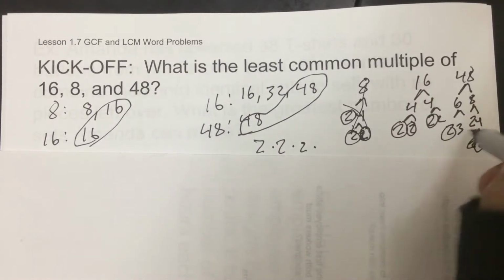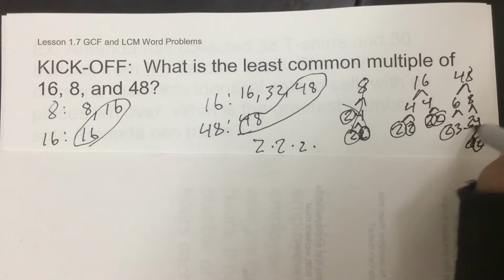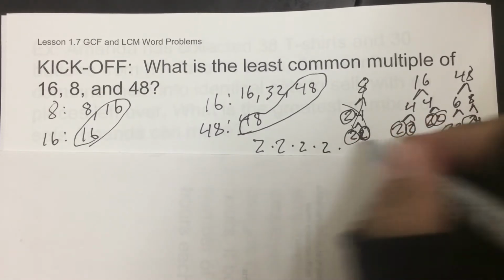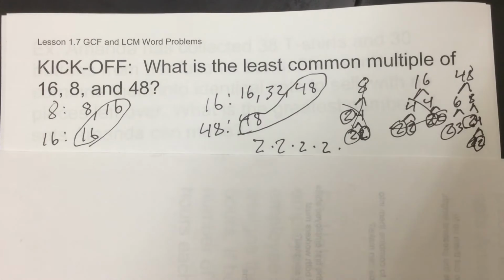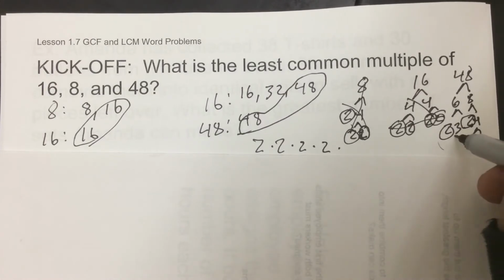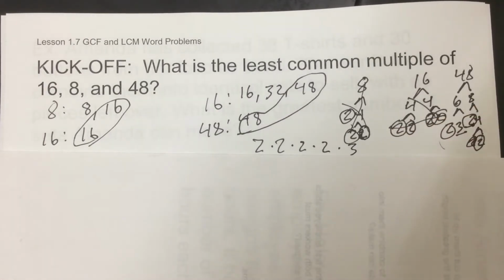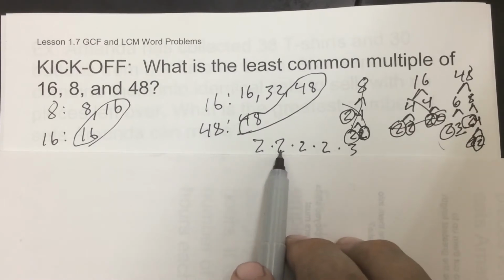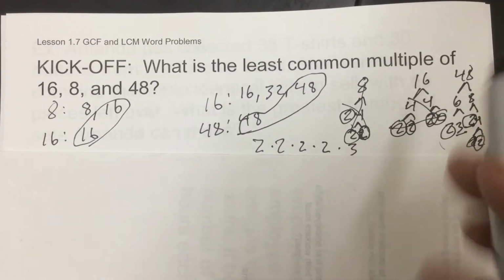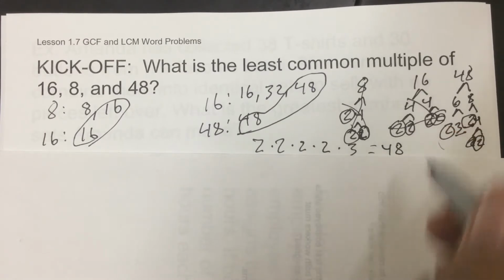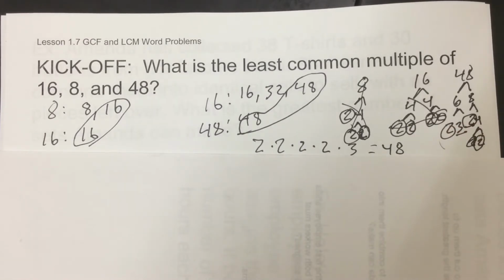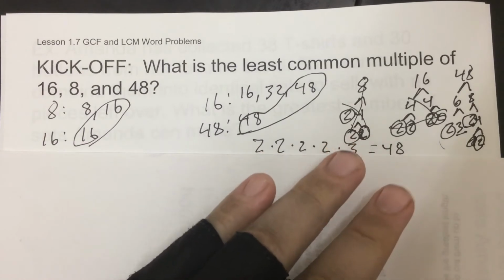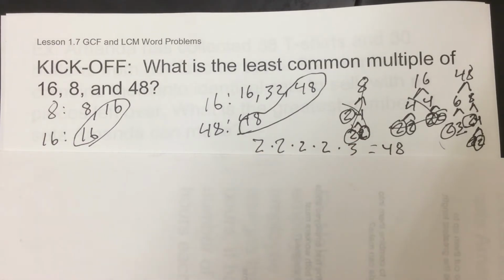Now we're going to look at what do just these two have in common? Well, they have another set of 2's. This one here, all of them have been done. So the only thing that's left that we haven't done is this 3. So we take it times 3. 2 times 2 is 4. 4 times 2 is 8. 8 times 2 is 16. 16 times 3 is your 48. So either way, you're still going to get the right answer. Just keep in mind, listing works nice when you have smaller numbers. Bigger numbers, you're going to want to use the prime factorization method way. Either way are some things that you can do.